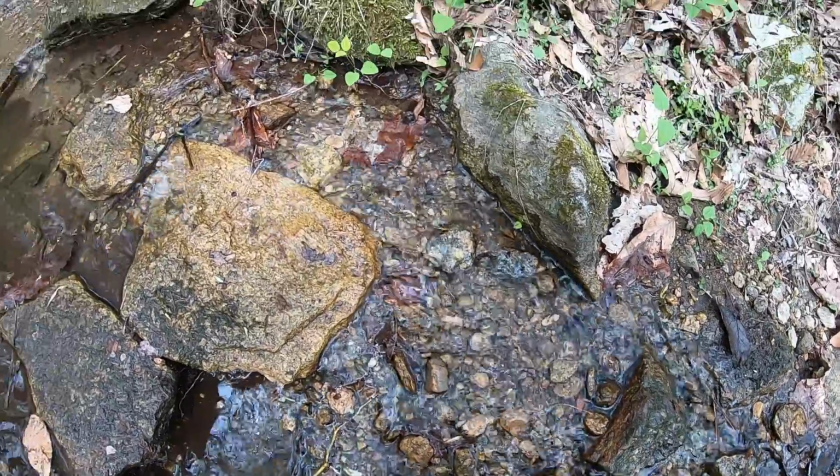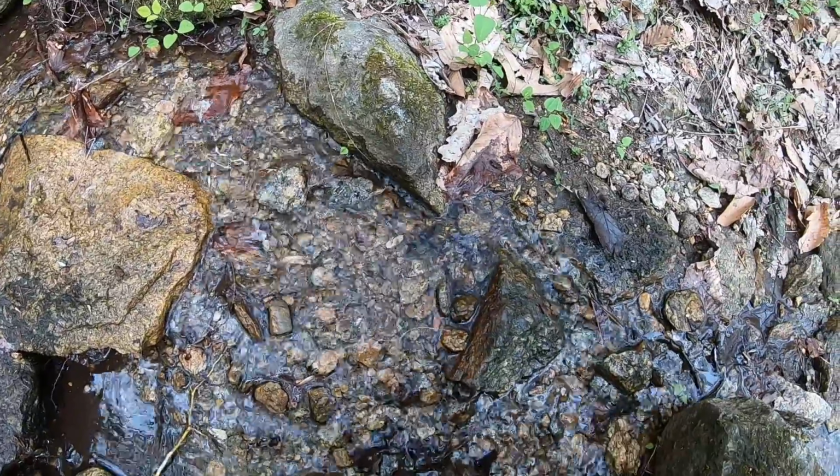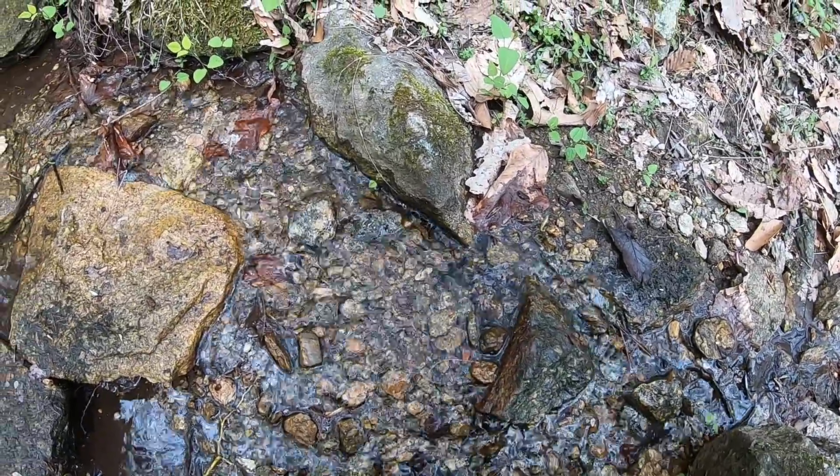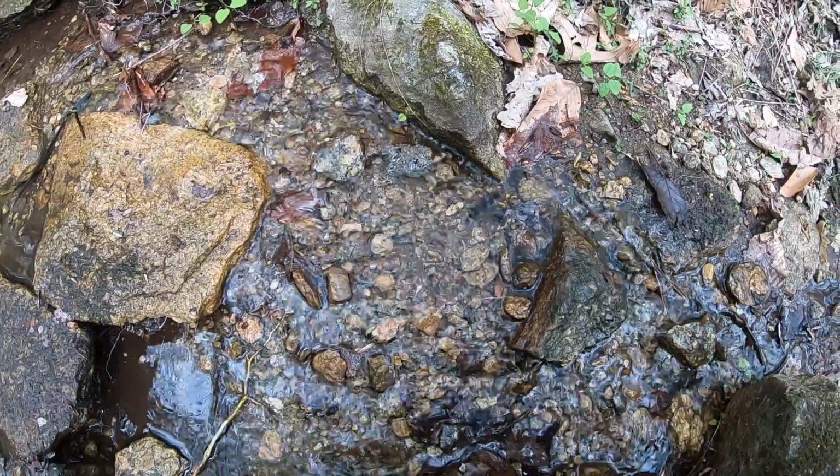Cobble is very important, particularly in large stream beds, because it provides habitat and places for fish to lay their eggs. A lot of times they'll lay their eggs in the cobble.